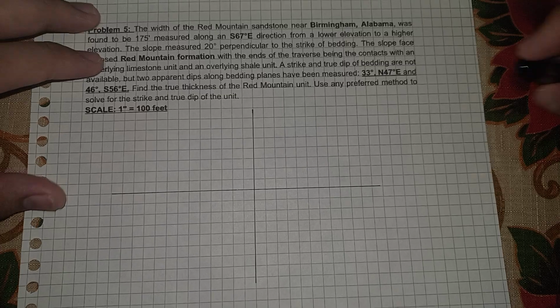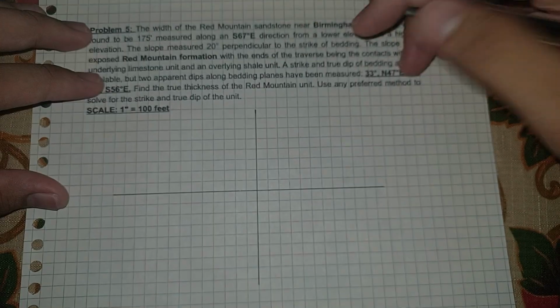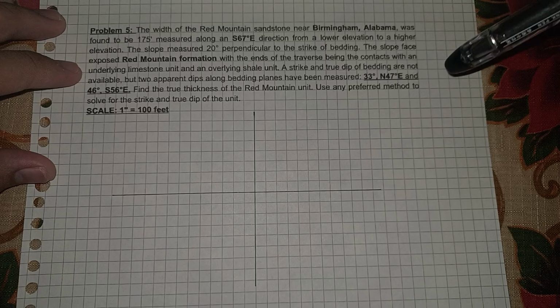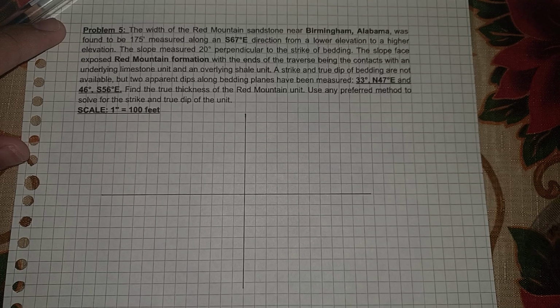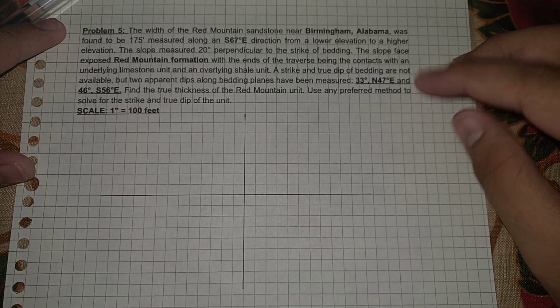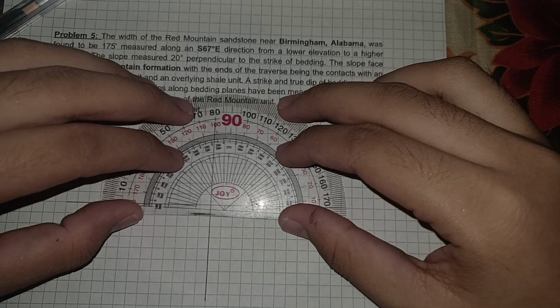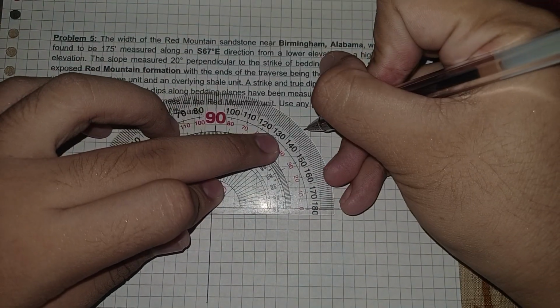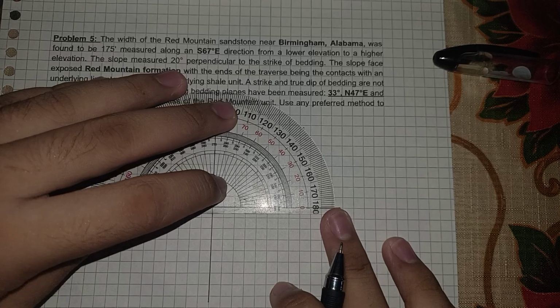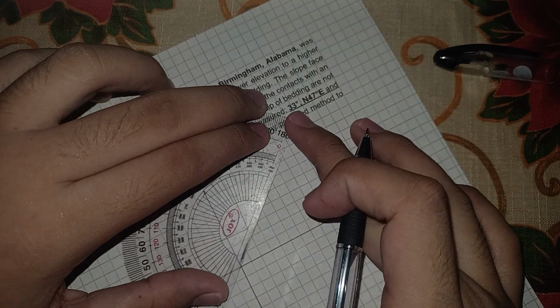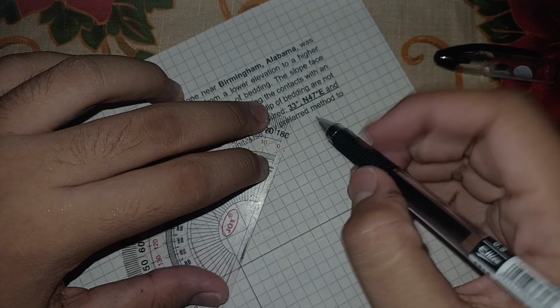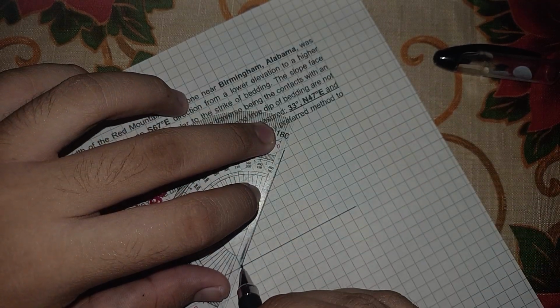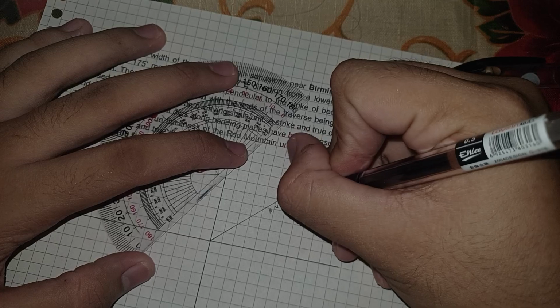With this Cartesian plane, what we will do next is plot the two apparent dips that are given. From here, first we have north 47 east. So we will measure 47 degrees from north going to east. This is north 47 east.